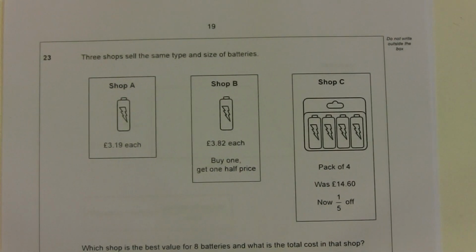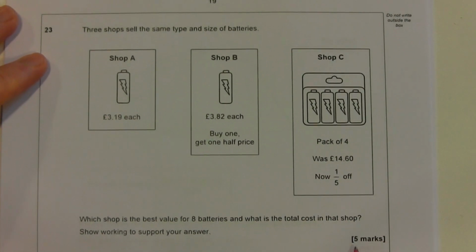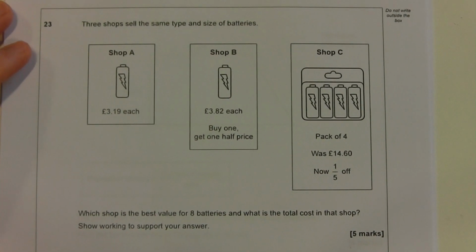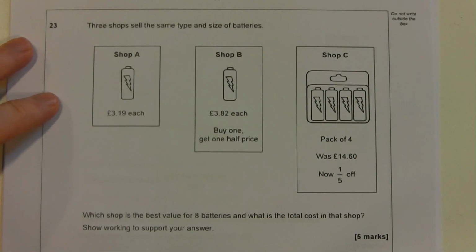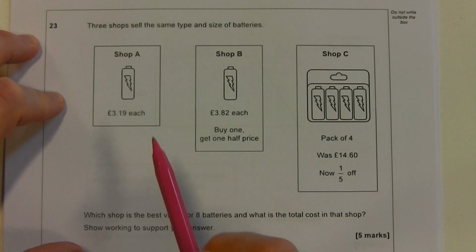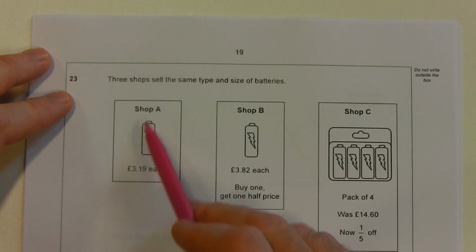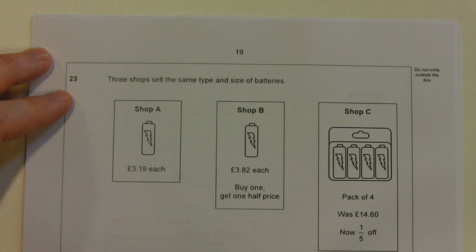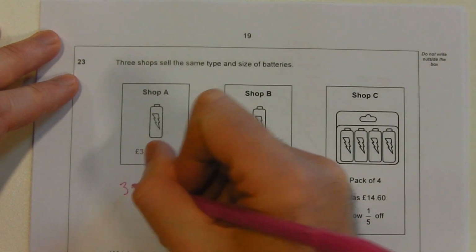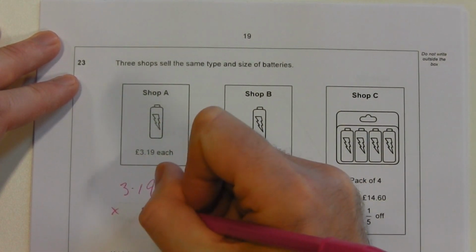Okay, so then we are on to question 23, and it's a best buy question. 5 marks available. So what we're going to do is work out each one in turn. Now I'm going to save a bit of space. I'm going to do some up here and I'm going to do some down here. First shop, shop A, £3.19 each, and we need 8. Nice and easy. £3.19 times 8.